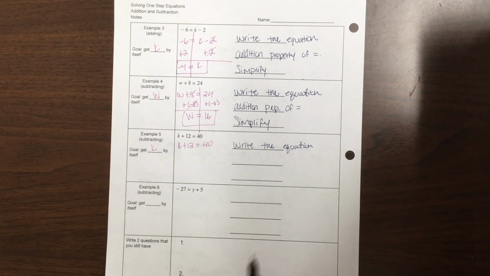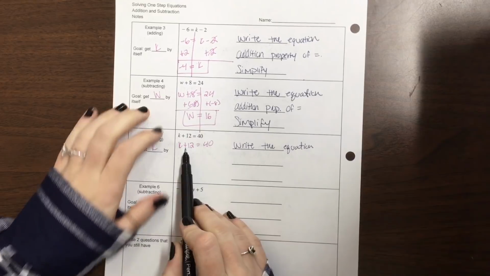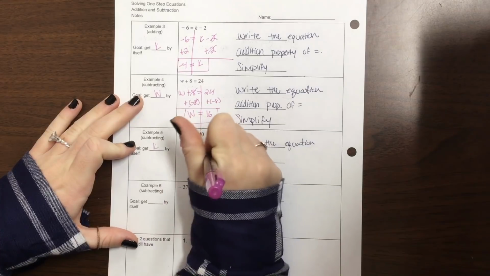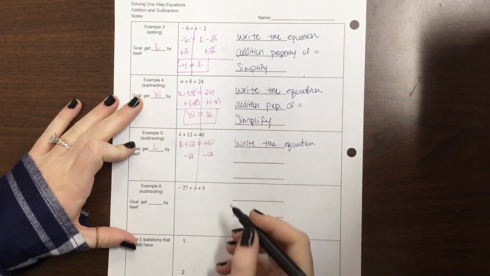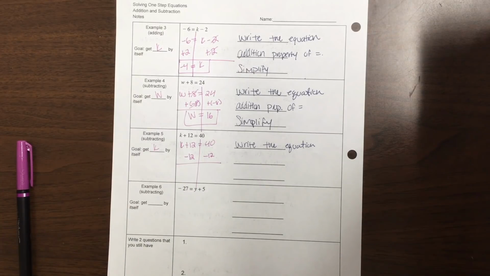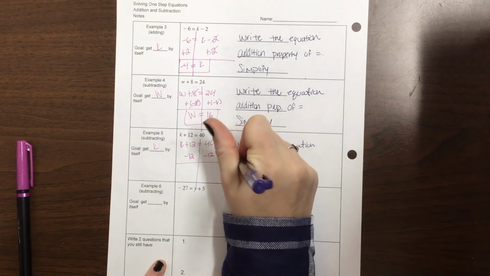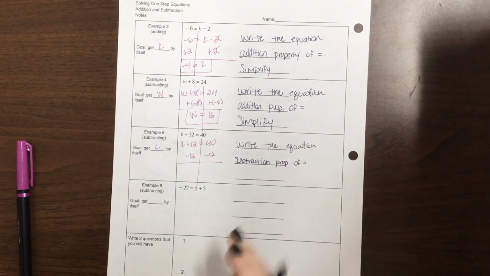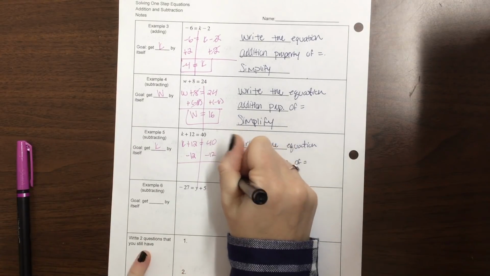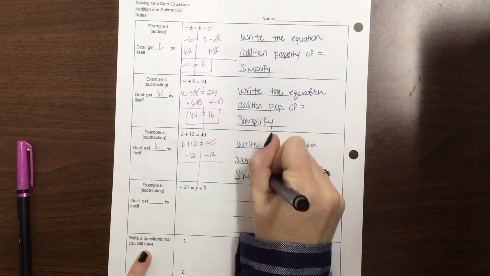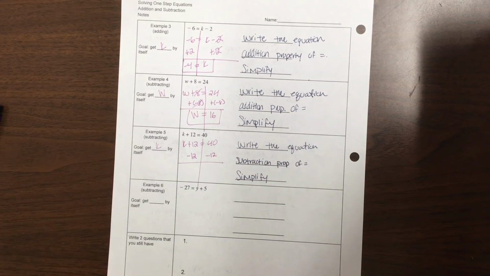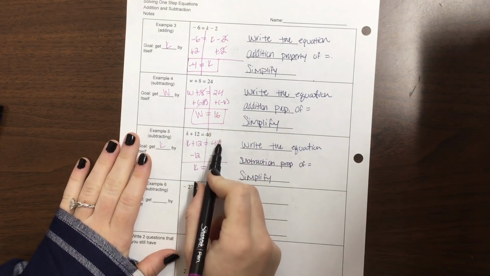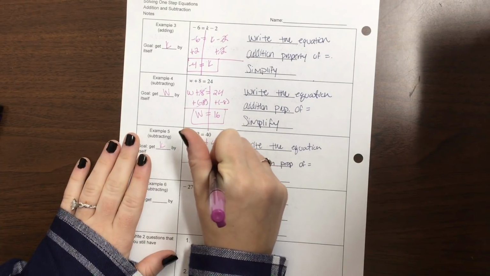If you're kind of rusty, that's okay. I'm just telling you now that this adding a negative that we did up here is going to be the same as subtracting. So I can subtract 12 from both sides. And that's the subtraction property of equality. And then I'm going to go ahead and simplify. So 12 minus 12 is 0, so I'm just left with k. 40 minus 12 is 28.